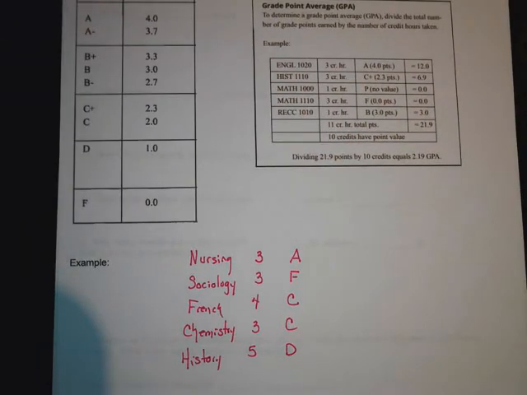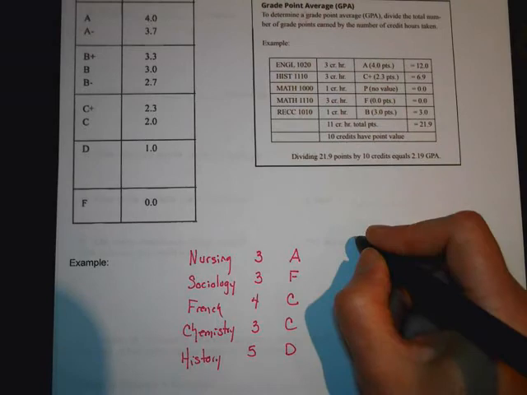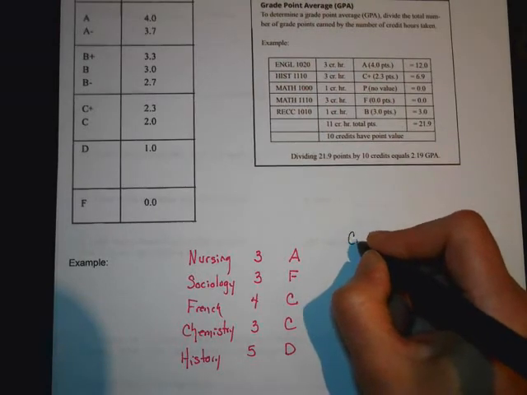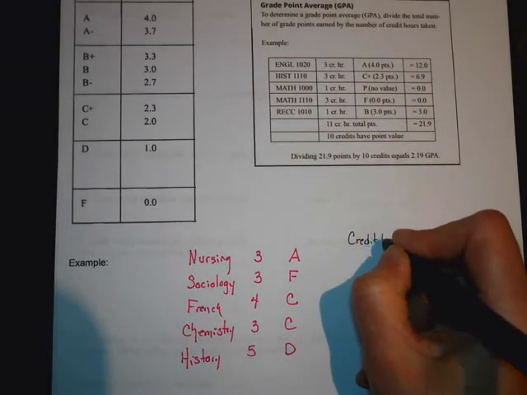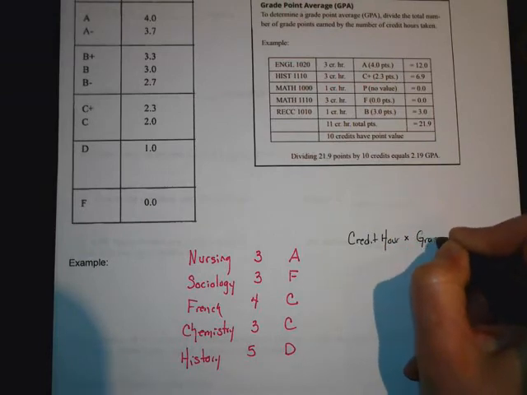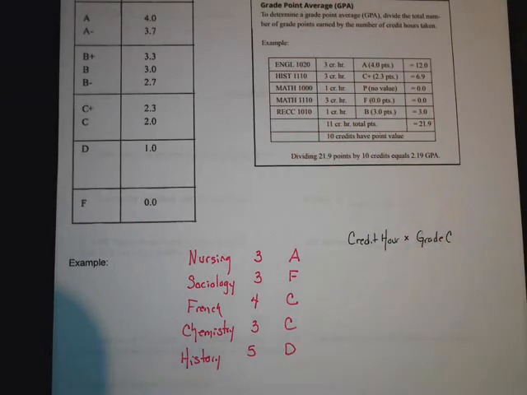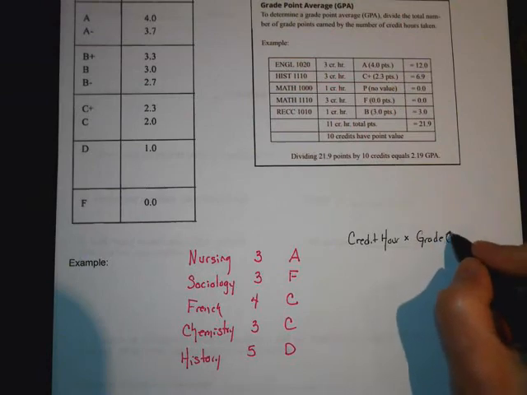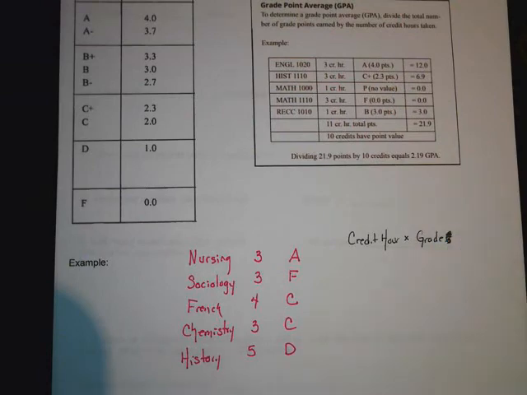Okay. So the very first thing you need is a credit hour times grade column. In order to do the credit hour times the grade, you need to assign a numerical value for those letters.